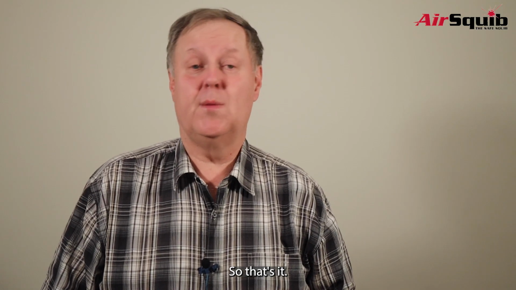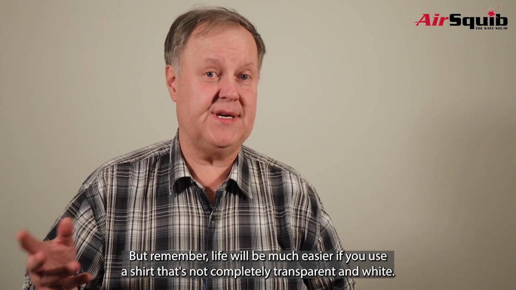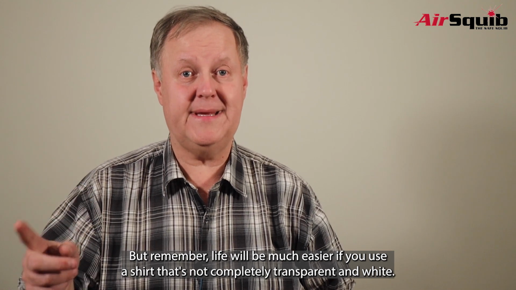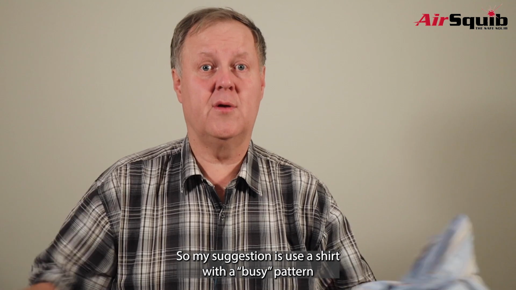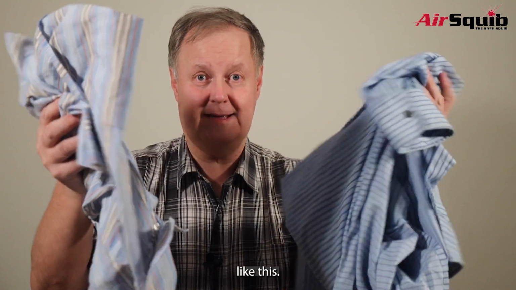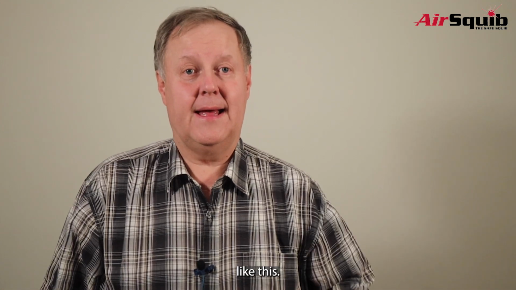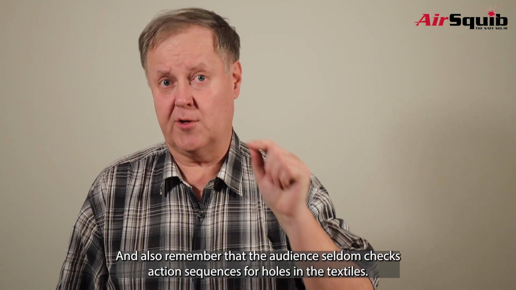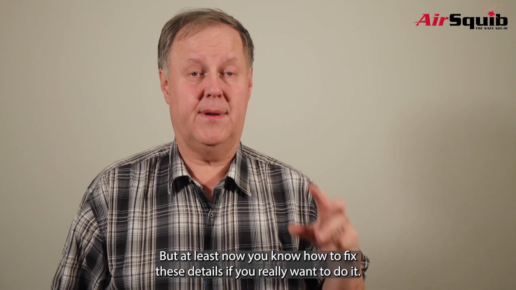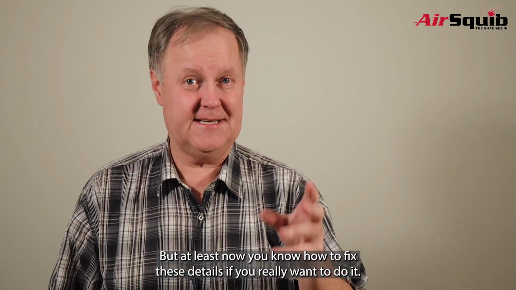So that's it. But remember, life will be much easier if you use a shirt that's not completely transparent and white. So my suggestion is use a shirt with a busy pattern like this. And also remember that the audience seldom checks action sequences for holes in the textiles. But at least now you know how to fix these details if you really want to do it.